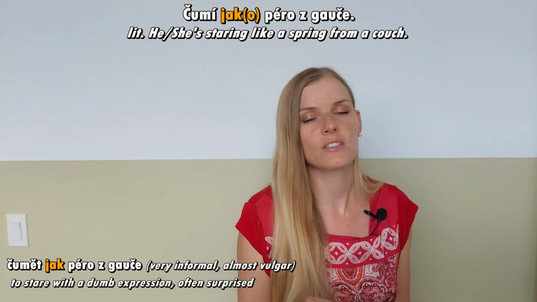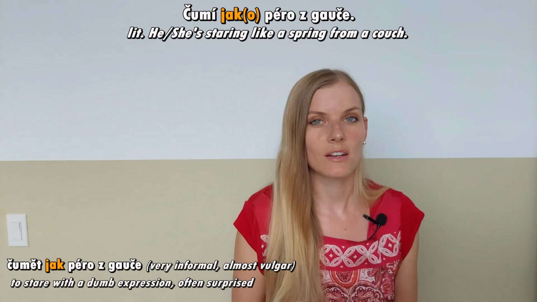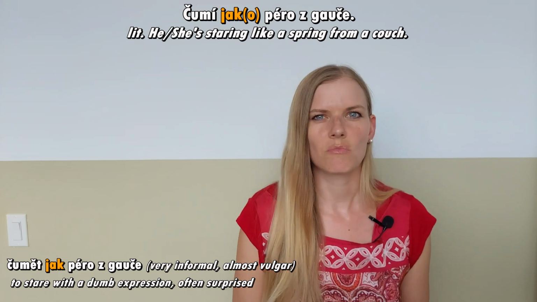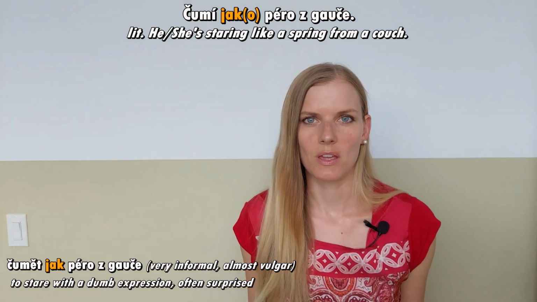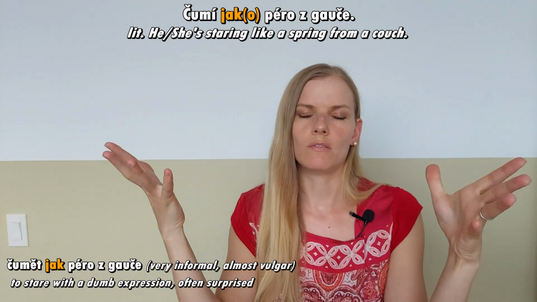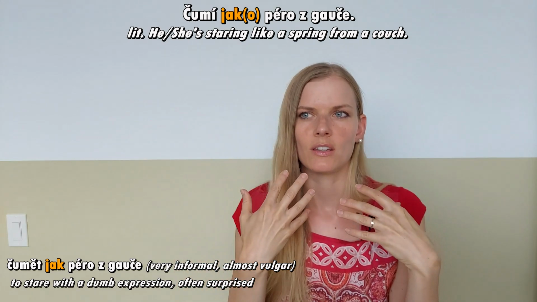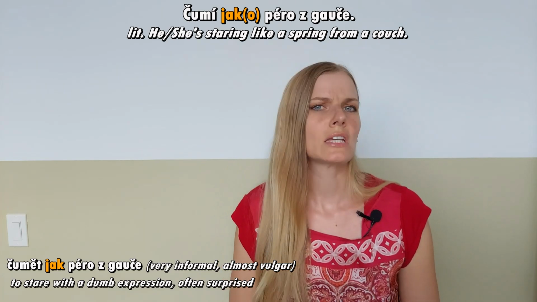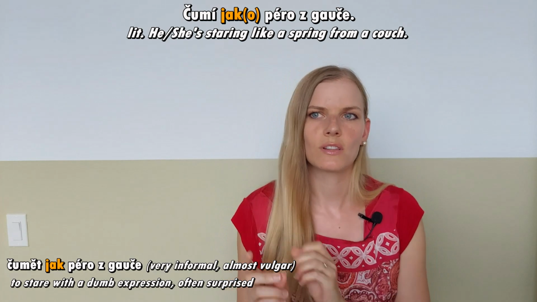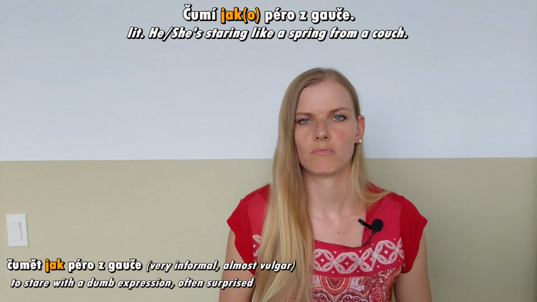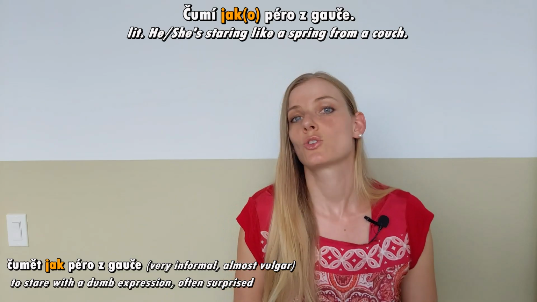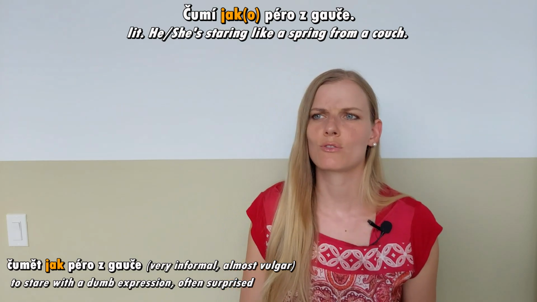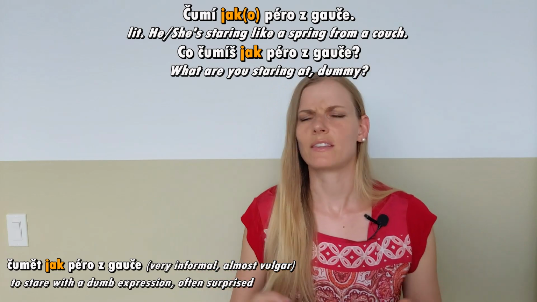But this expression is colloquial because there is the verb čumět, which is a very, very informal way of saying to look around, to have an expression, kind of like a dumb expression. So when someone is surprised and looking kind of dumb, you can say that they look like a spring that just came out of an old sofa. Čumí jak péro z gauče. Or you can say, co čumíš jak péro z gauče? What are you looking at, dummy?